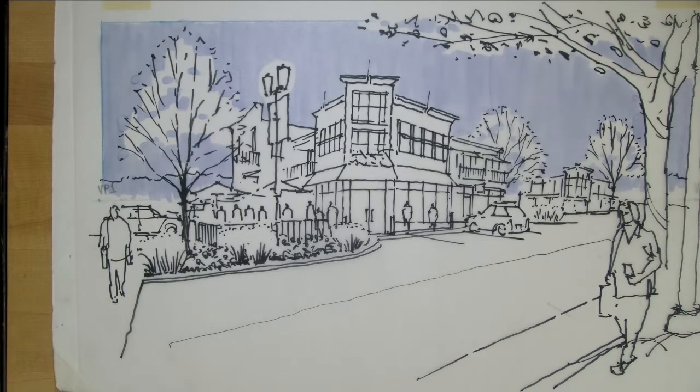So that gives us a dark wash for that whole sky. I'm not going to do any foreground yet. We need to render the present light in that foreground.